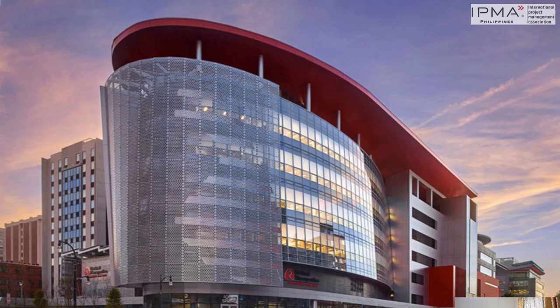It has around 3,000 photovoltaic panels, which can generate around 1,175 megawatt hours of energy per year. That is enough to power 100 homes.